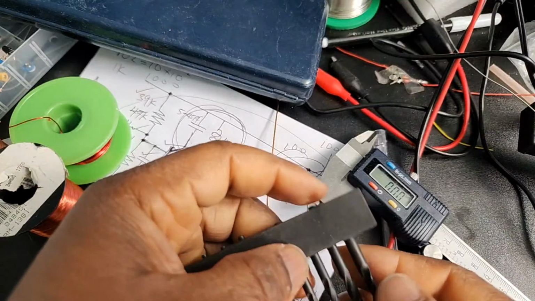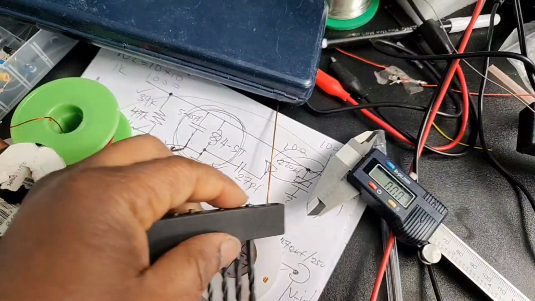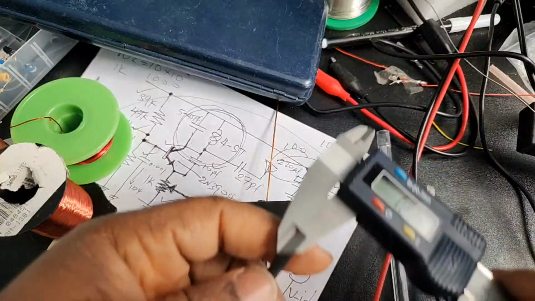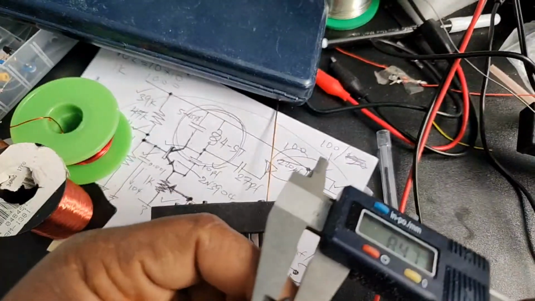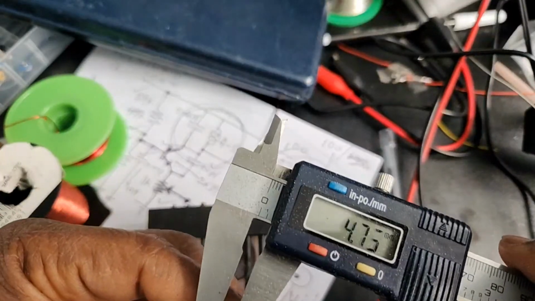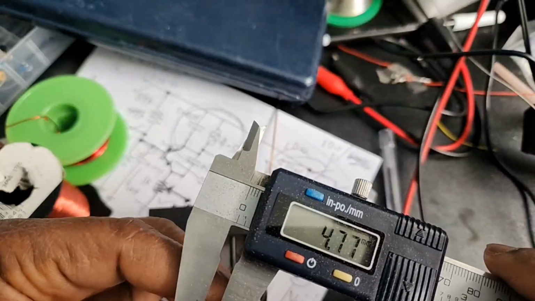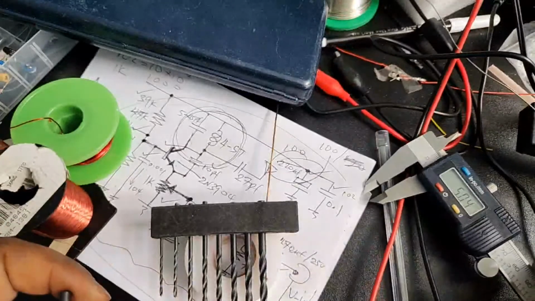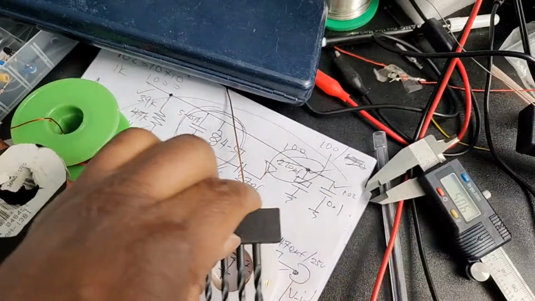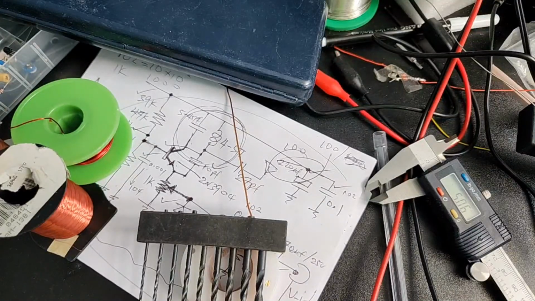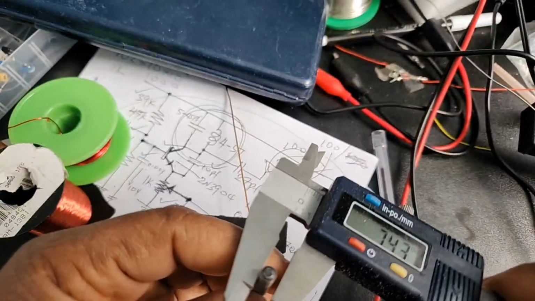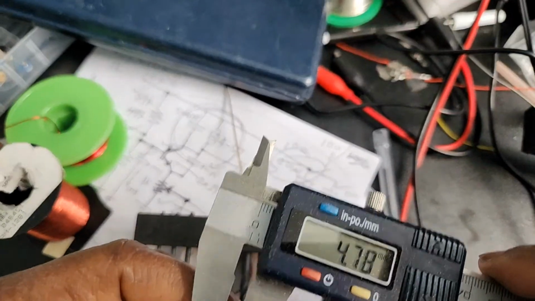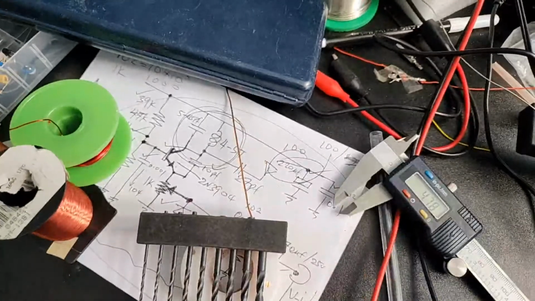Alright, so we're going to try these things here. They're 3 bits. They can do multiple things for us. So this is close. 4.75mm. We can use that, but I'm going to see if I can find a bigger one. Another 4.75.